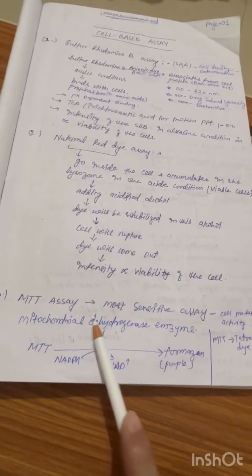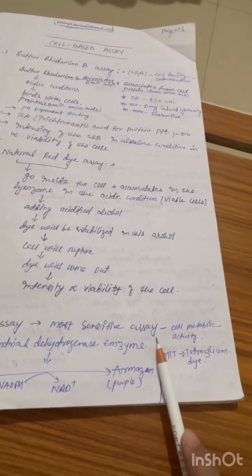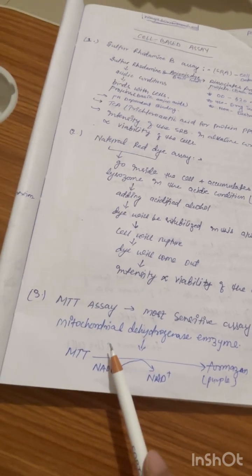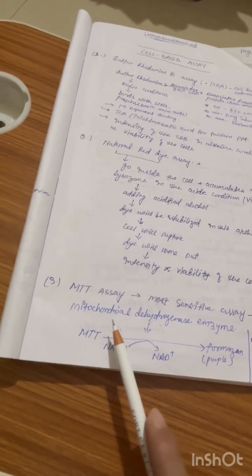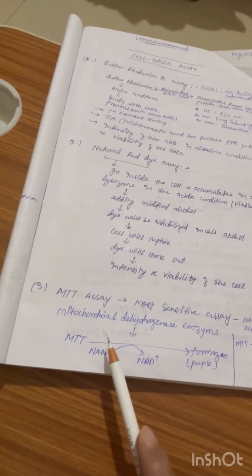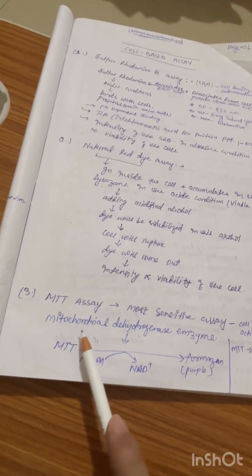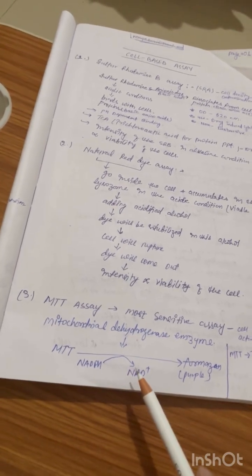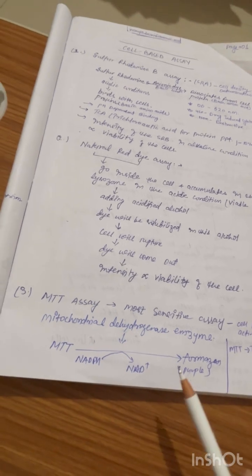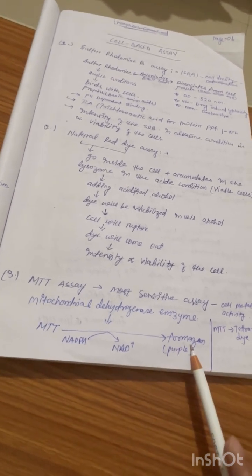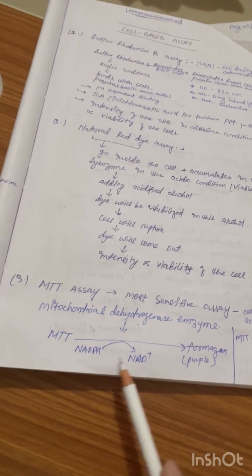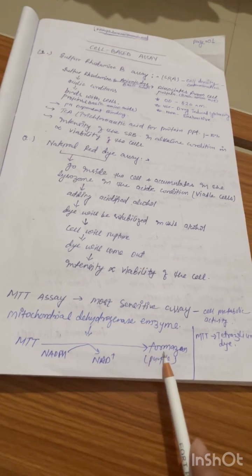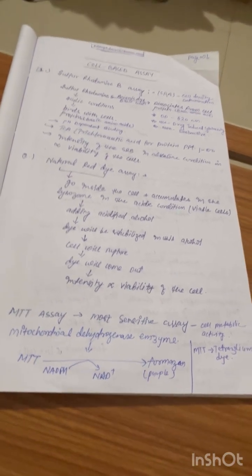Next, the MTT assay, which is a most sensitive assay. It is used for the determination of the metabolic activity of the cells. In this assay, what will happen when we add this MTT? MTT is nothing but a tetrazolium dye. It will go inside the cell, and it will be converted into formazan in the presence of NADPH. This NADPH simply reduces this MTT into formazan, which is purple in color.